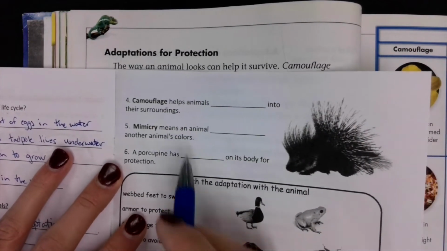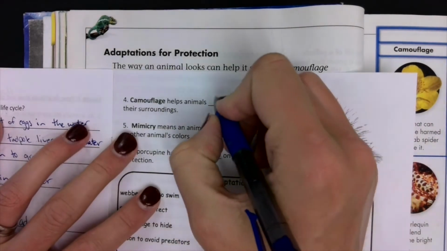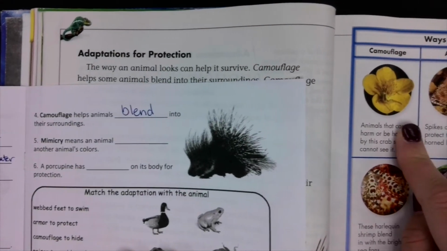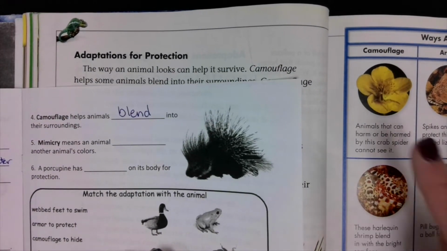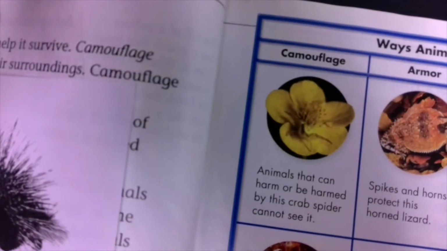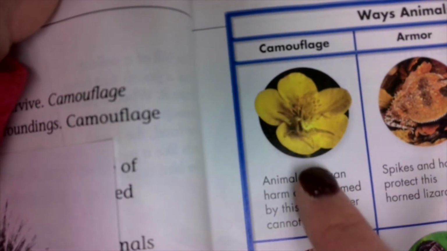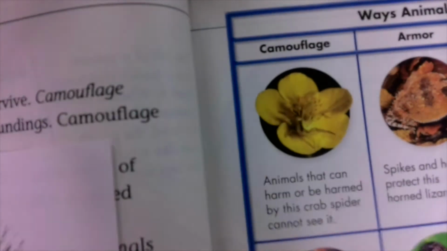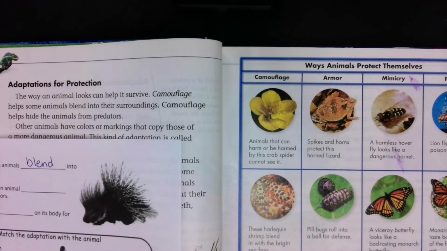We can take the first two on our notes. Camouflage helps animals blend. Helps them blend into their surroundings. For example, look right here. Can you see it? There's actually an animal on that flower. Look really, really close. It's going to be even easier for you to see in your book. There's actually a crab spider on it right down here. But because of its camouflage, it makes it hard for other animals to see, which helps it to blend in.